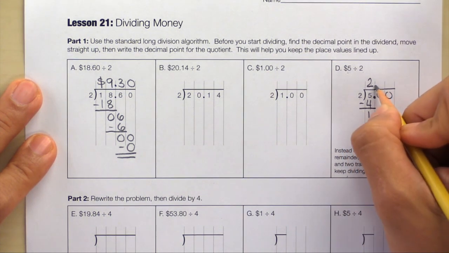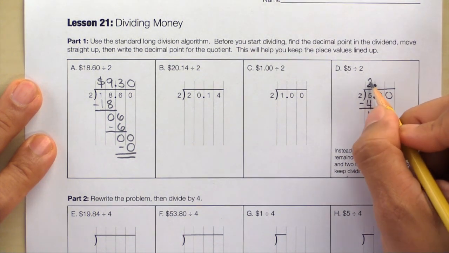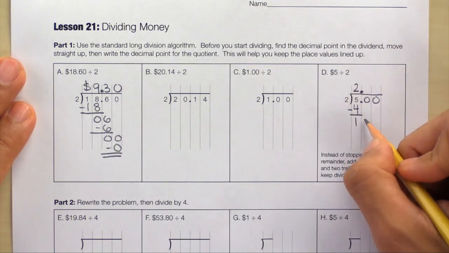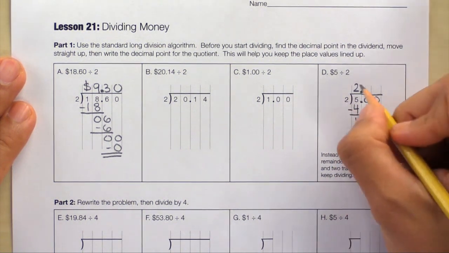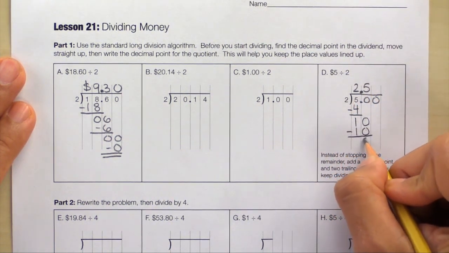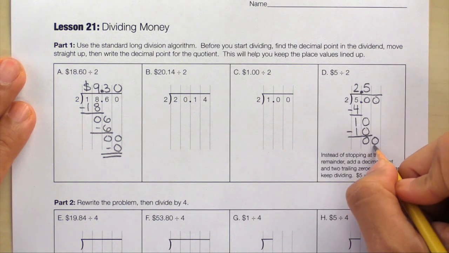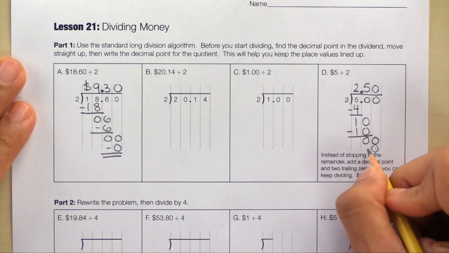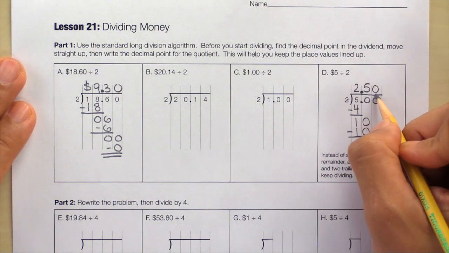Remember, take that decimal point, go straight up and write it in the quotient. This keeps our decimal points lined up and our place values lined up as well. Let's keep dividing. We'll bring down the 0. Now we have 10 divided by 2. So 10 divided by 2 is 5, since 5 times 2 equals 10. Subtract. Bring down the 0. Now we have 0 divided by 2. So 0 divided by 2 equals 0, since 0 times 2 is 0. And you can see here that our answer is $2.50.